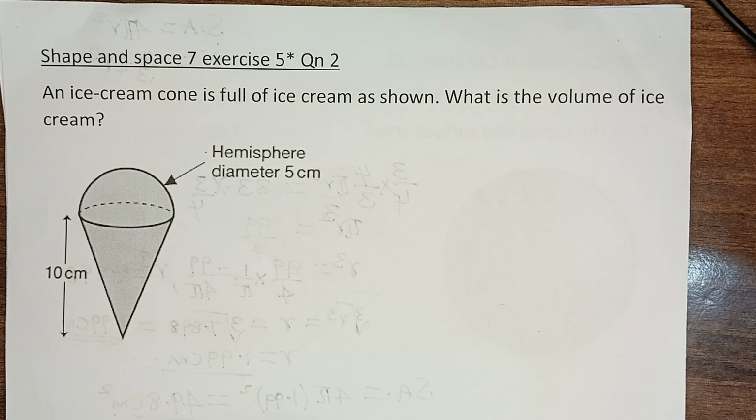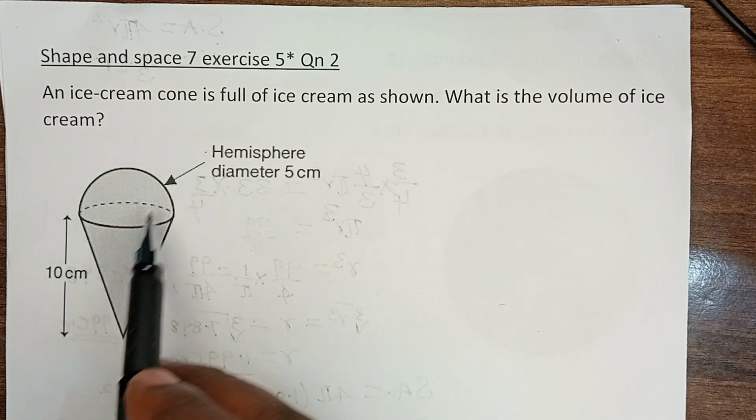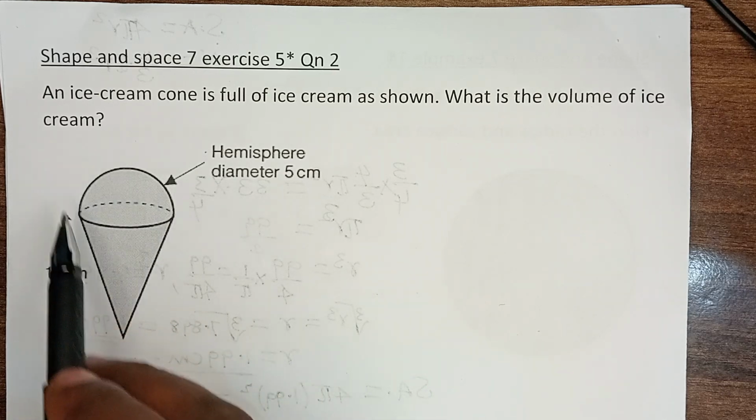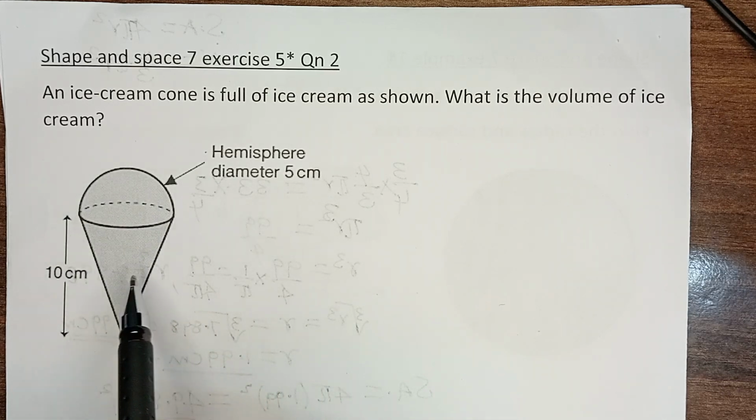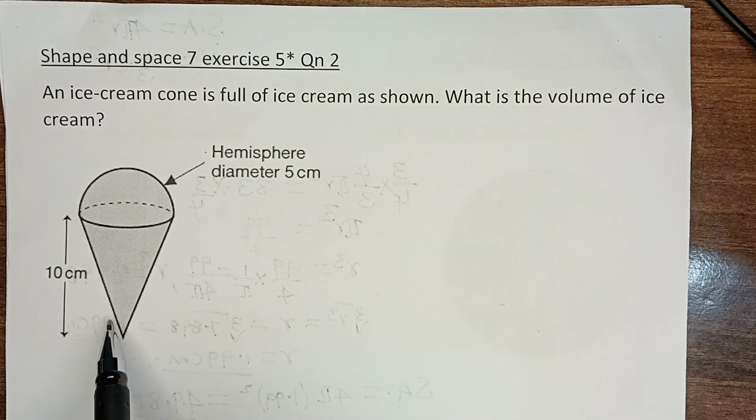First things first. This cone has two shapes. One, it has a hemisphere, half of a sphere, and it has a cone. And we are expected to find the volume in those shapes. We will have two types of volumes.